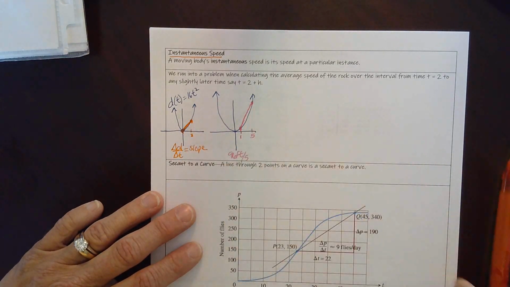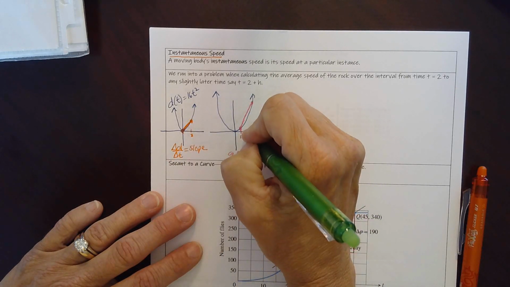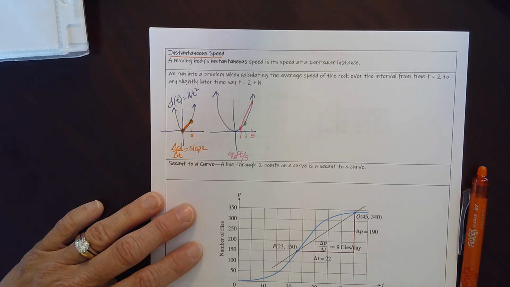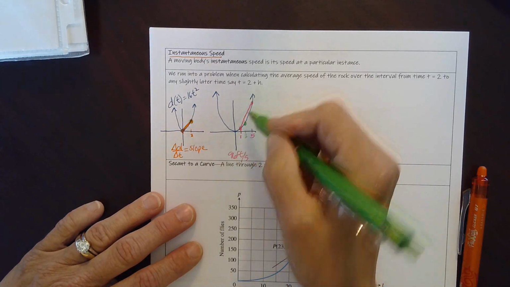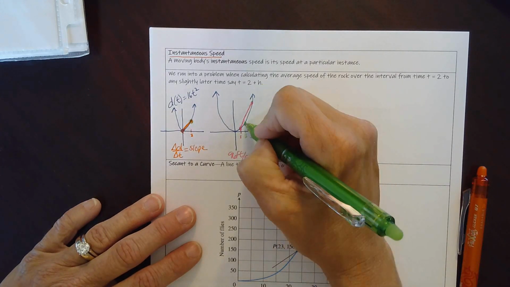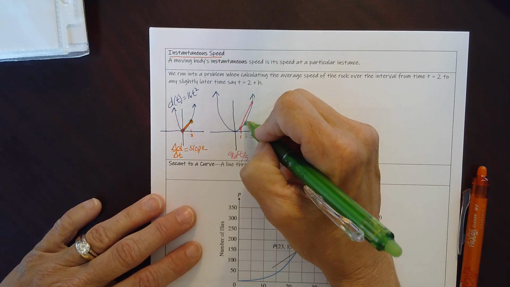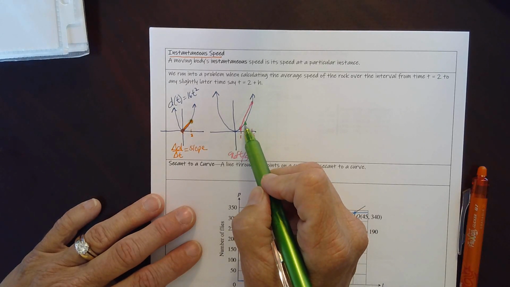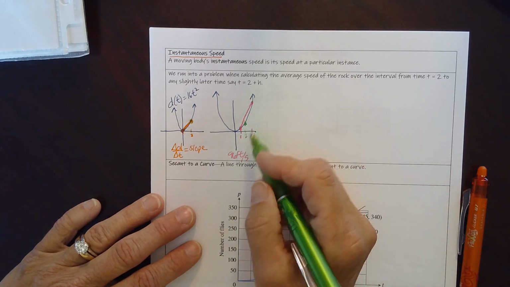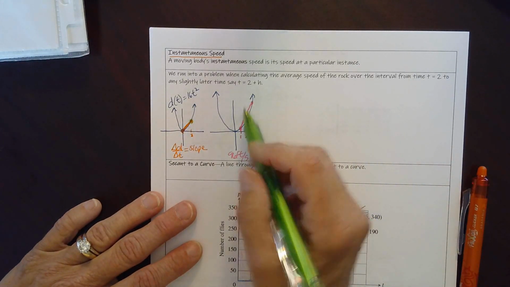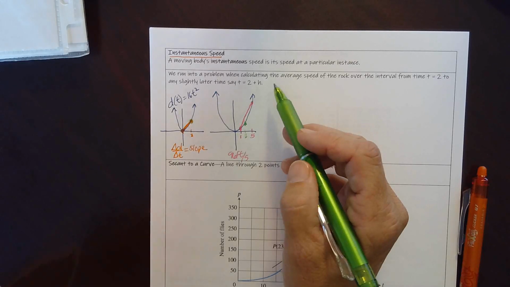So let me pull in something else. At t equals 2, right here, if we wanted to know the actual speed of the rock at t equals 2, then we would want to take a time that is slightly later. It could be anything that's later than 2 seconds. So what if we were to call that time 2 plus h?